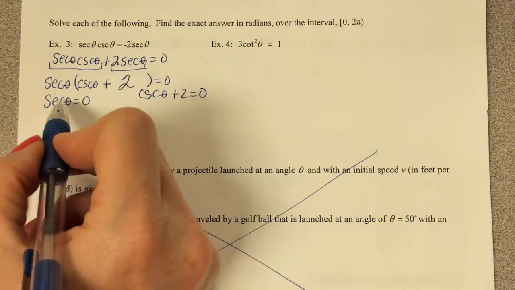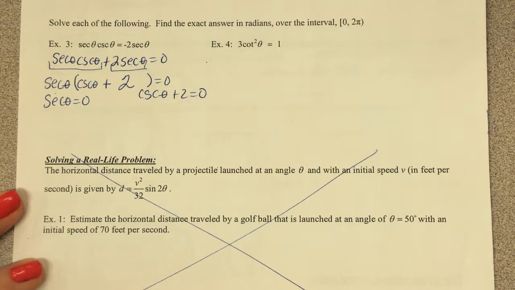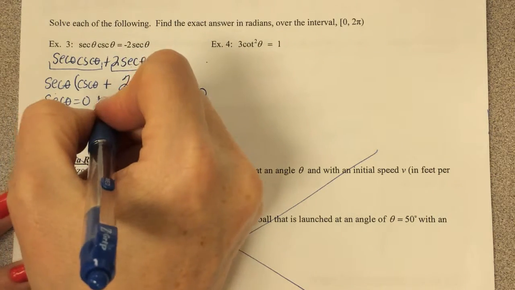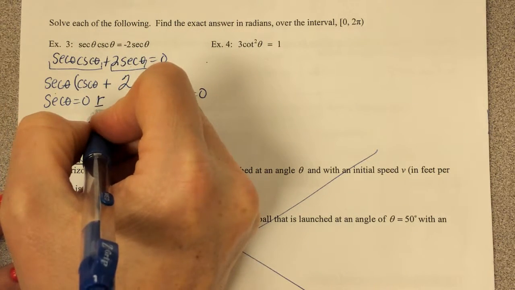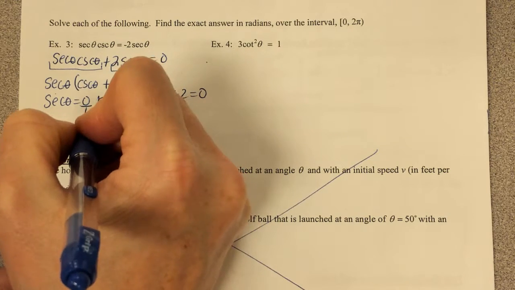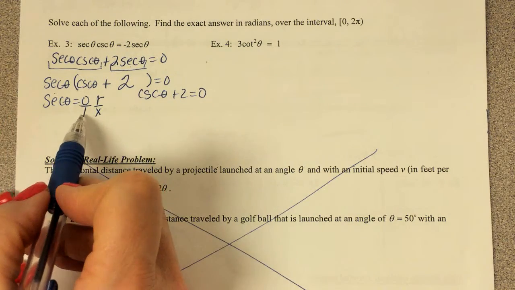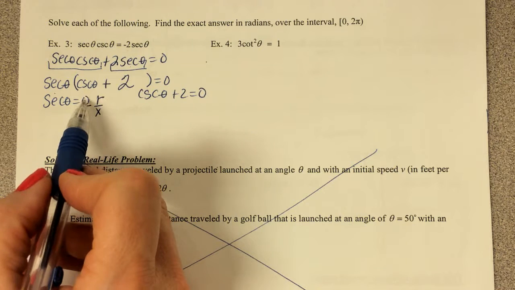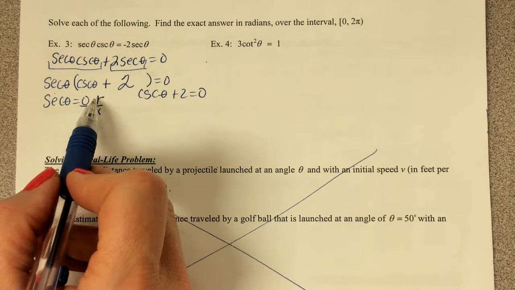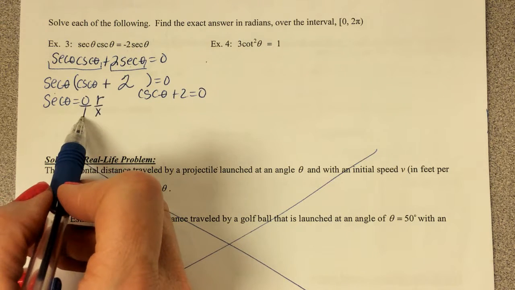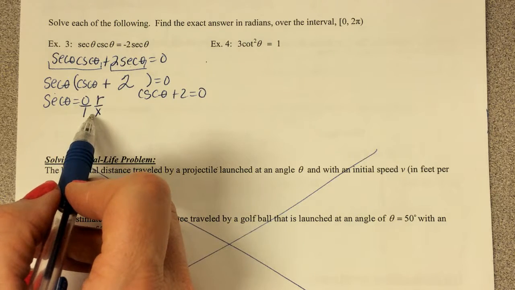So now look at this, secant. Baxter, what's secant the same as in terms of x, y, and r? It would be r over x. Very good. There's always a 1 underneath every number. This is saying that the radius must be 0, and the x value has to be 1.